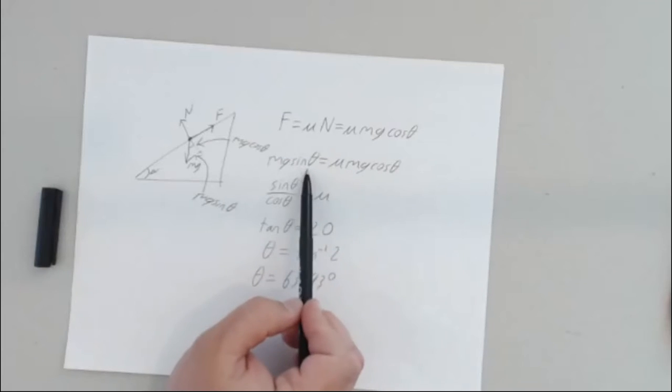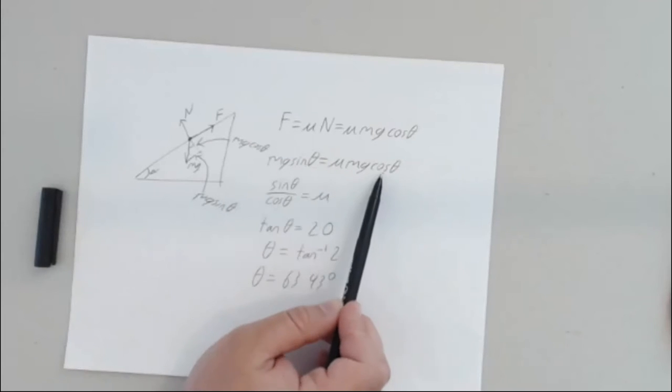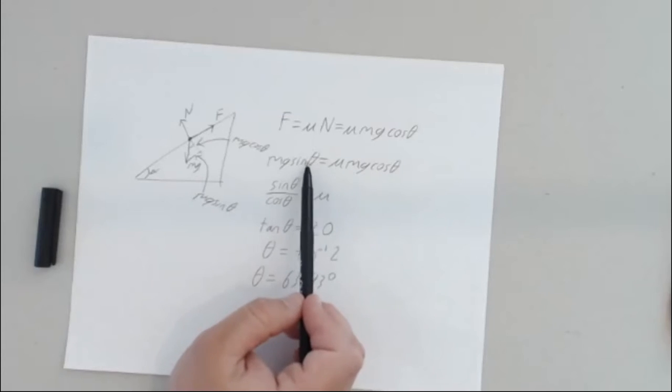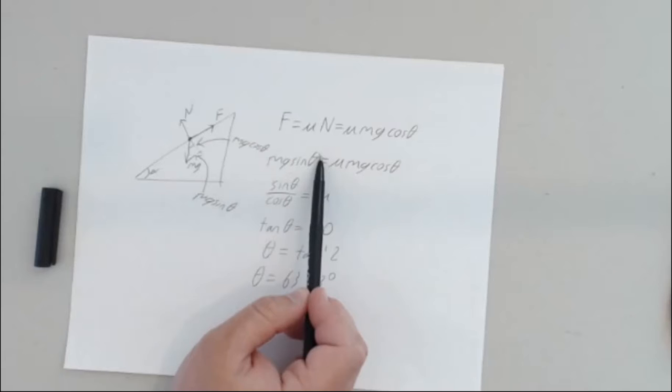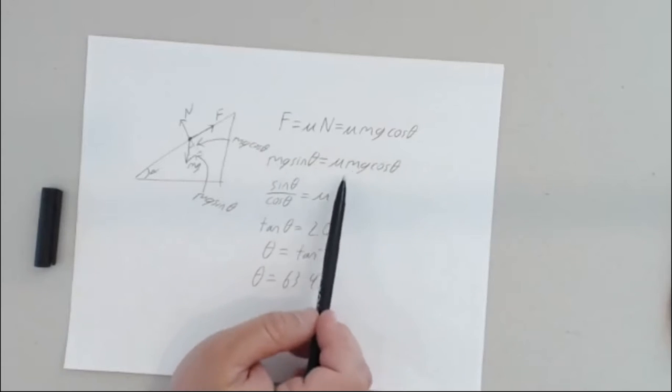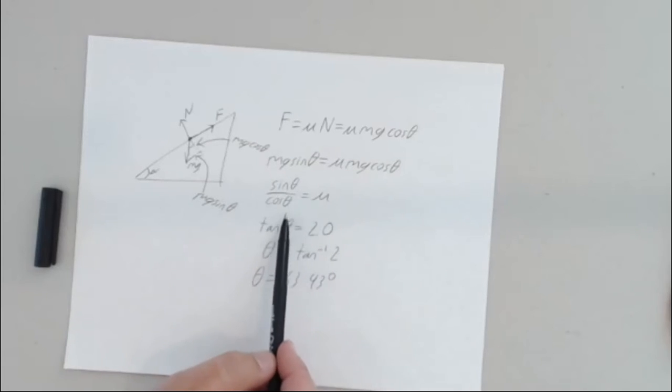Right. Okay. Because after you pass that angle, as you increase the angle, sine is getting bigger and cosine is getting smaller. Right? So at some point, this side is going to have to get big enough that this side can't match it. Yeah. So then we get to that statement where we just solve, we put the thetas on one side, and then sine theta over cosine theta is tangent theta equals 2.0, and then we solve for theta using tan inverse. And that's our answer, 63.43 degrees.